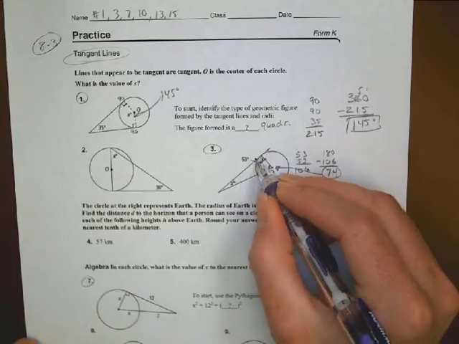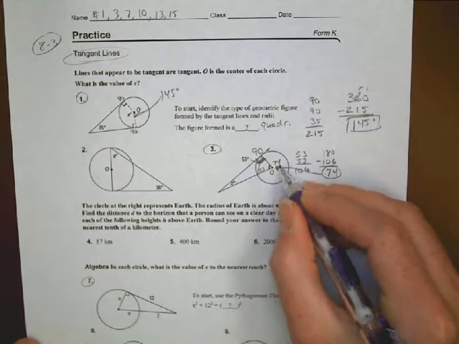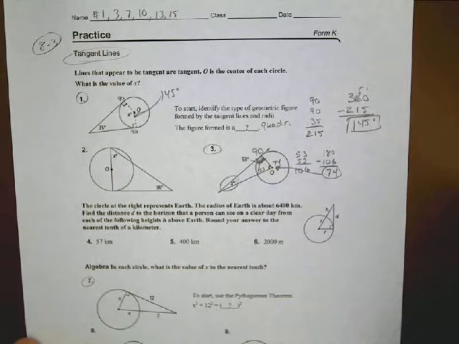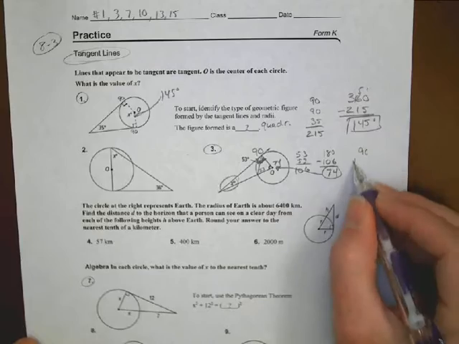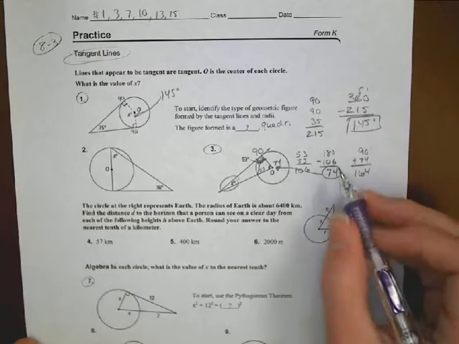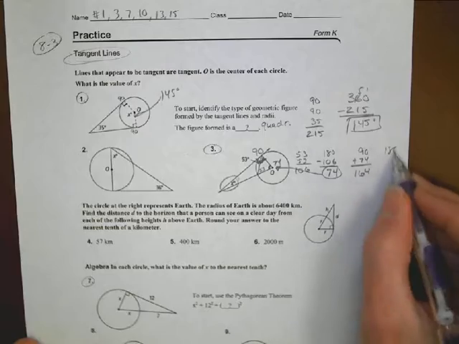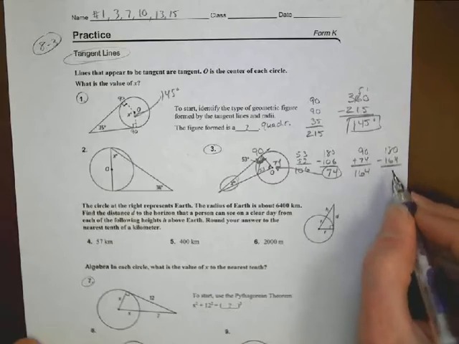This whole section right here is 90. So I have a 74, I have a 90, and now I only have one angle missing. So I can take my 90 and add it to my 74 to come up with 164. Because it's a triangle, I can once again do 180 minus 164 to see what remains.